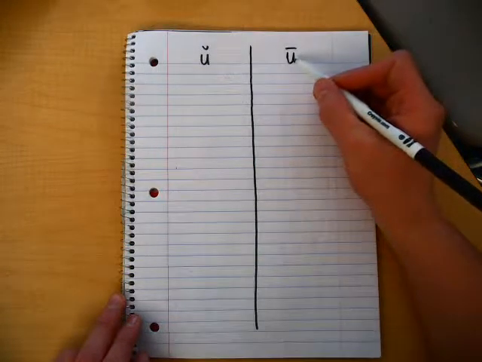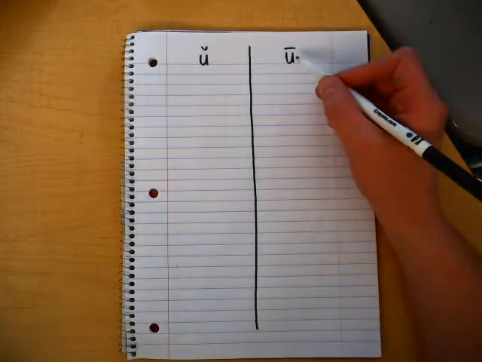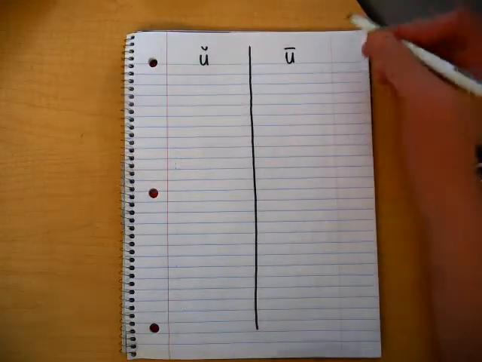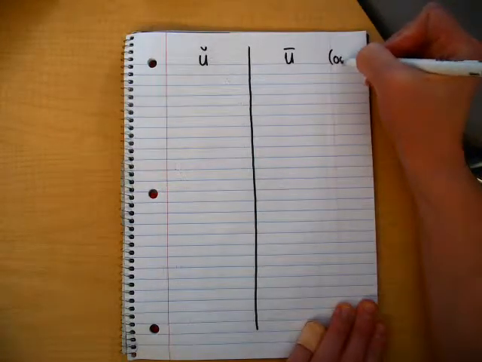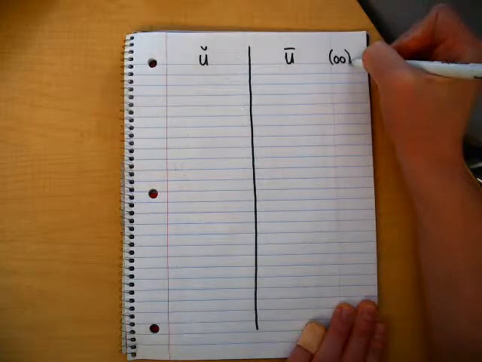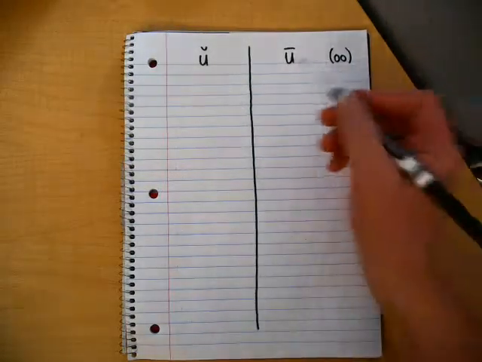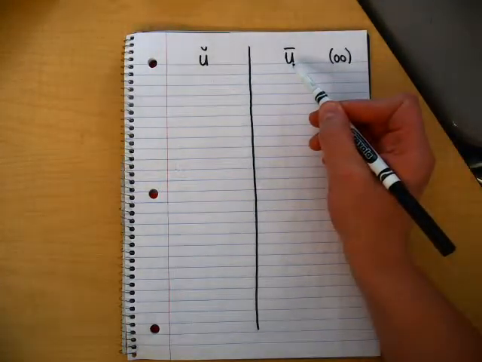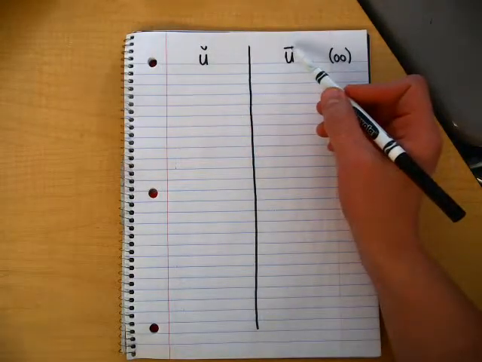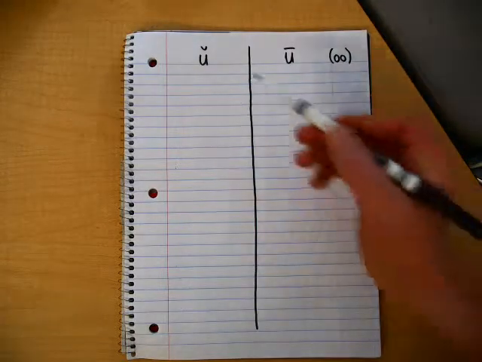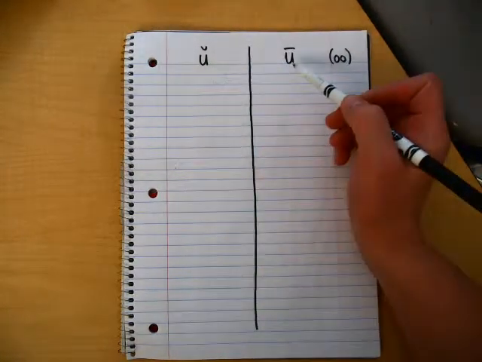There's also some other letters that can make the sound ooh. One of them is two O's. If you've ever seen two O's together, that also makes an ooh sound. But this is making the ooh sound. So this is short U and this is ooh. So that's how you want to sort this week: if it sounds like a short U or if it sounds like an ooh.